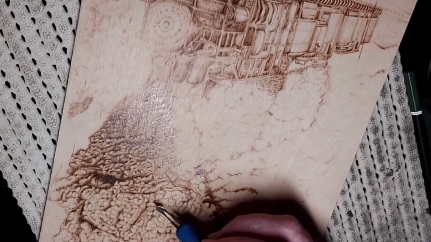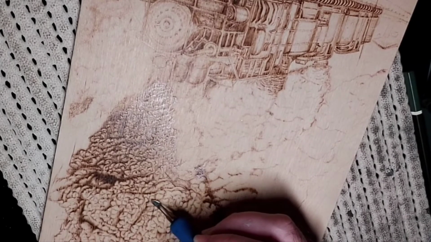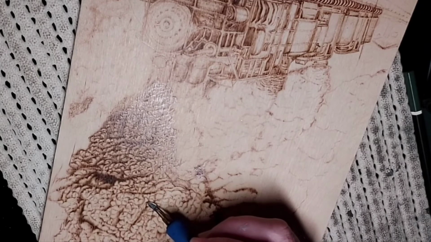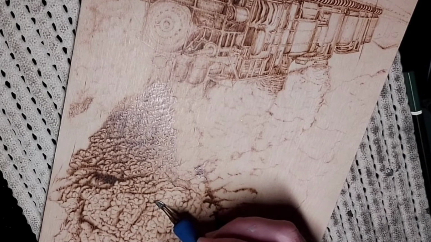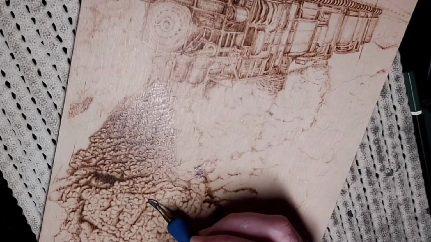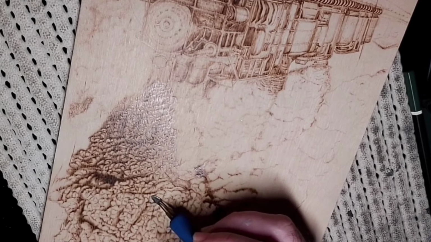There's a couple of things you need to help you with your pyrography: you need to have patience. If you're not naturally gifted at art, I mean, I've studied no art ever in my life.